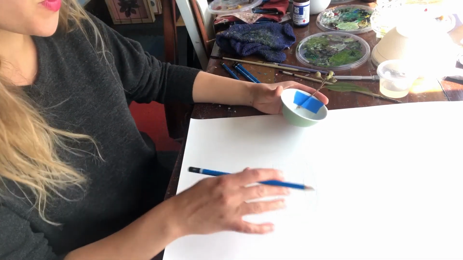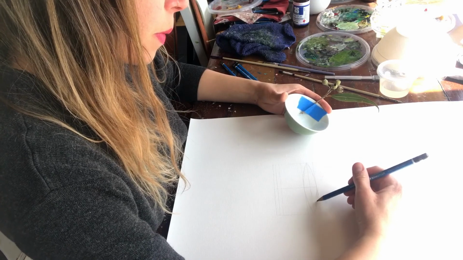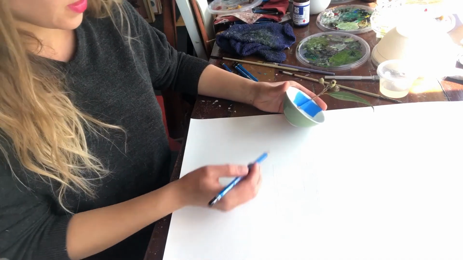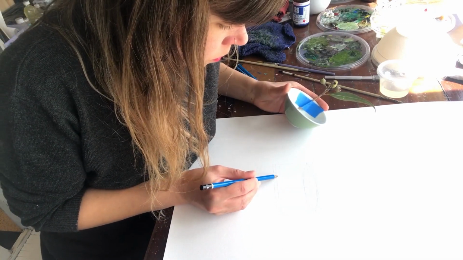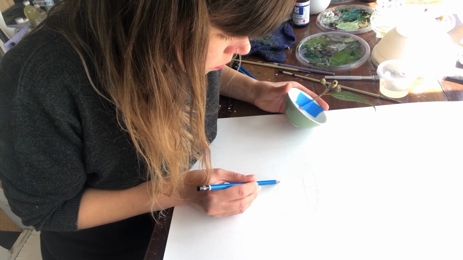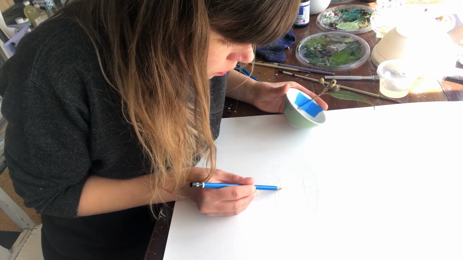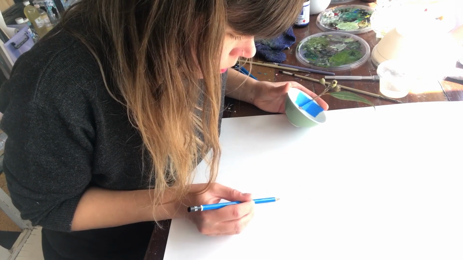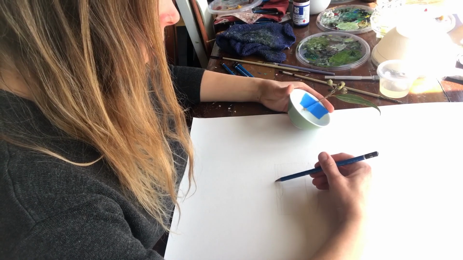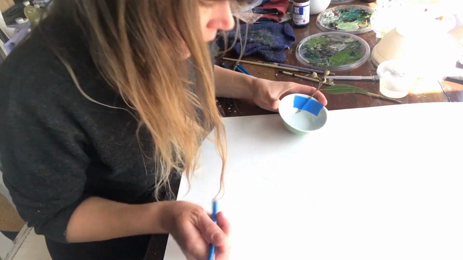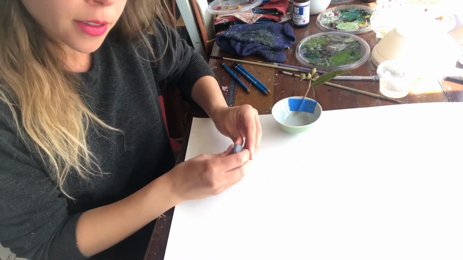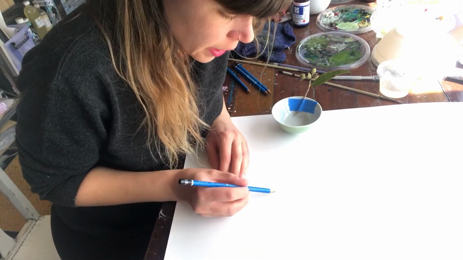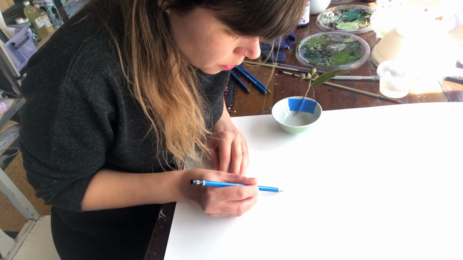And I'm doing it really lightly at the moment, but trying to get them as even as possible. And obviously the bottom is a bit smaller than the top. So I'm making sure that that happens too. And again, rubbing out as you go. There's no shame in having to correct yourself just to make sure that it's really perfect.